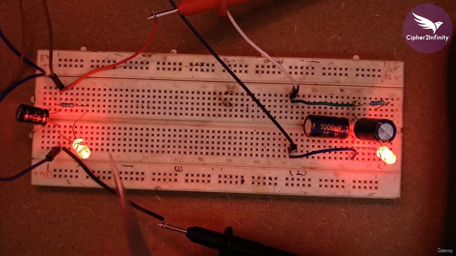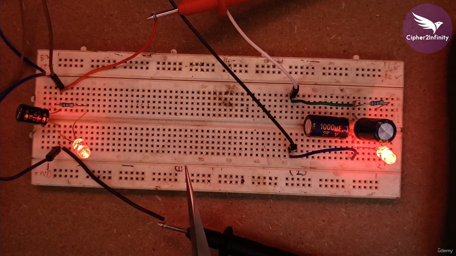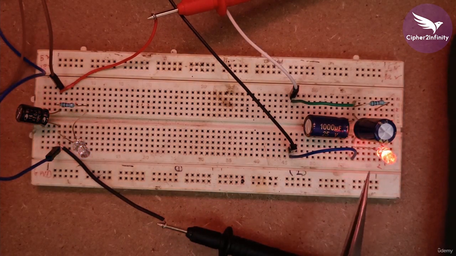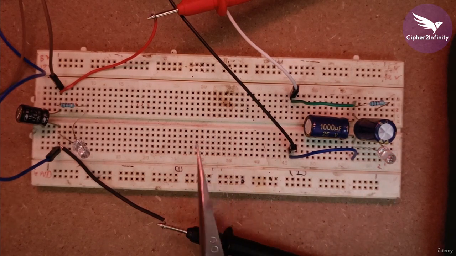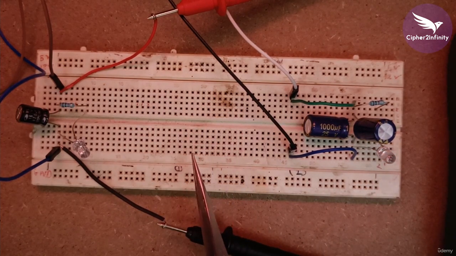So the capacitors are now charged, and now let me switch off the lab bench power supply. So you can see slowly this LED is discharging. So that was all about the energy storage point. Now let me show you the demonstration for capacitor as a filter.